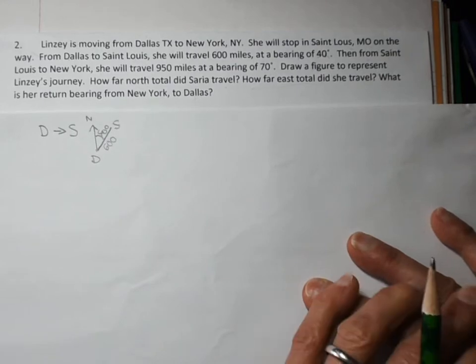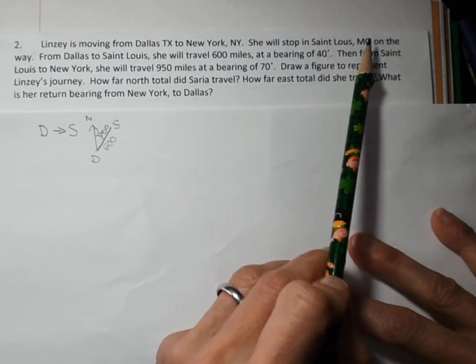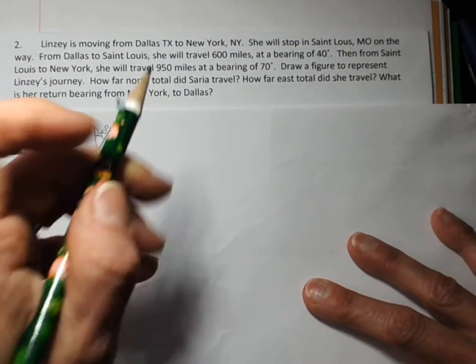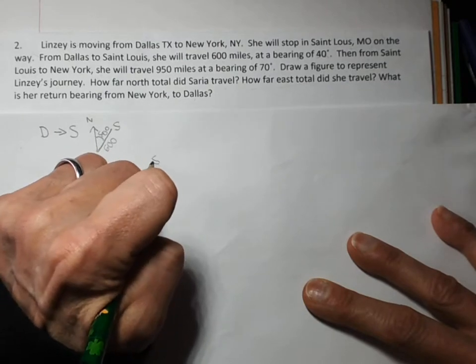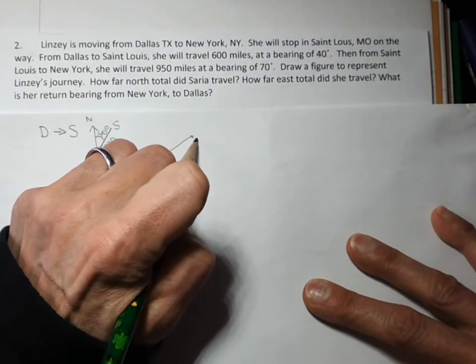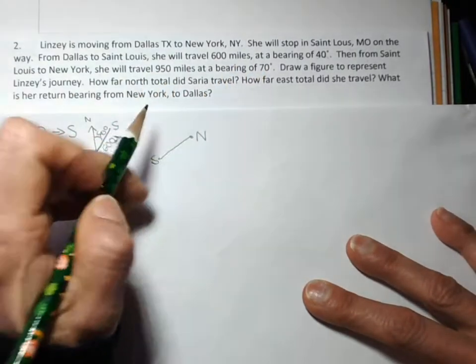miles. I'll label that. From here, we need to think about St. Louis to New York. So from St. Louis to New York, we know we're going northeast some way, and that is a bearing of 70 degrees.